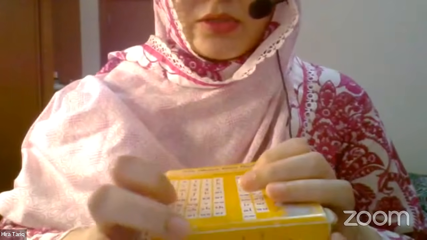Next is X, letter X. Hold your hand as if you are holding a camera and say X, X, X. X is the combination of K and S together. So K sound and S sound come together to make X. For example, six. For example, mix. For example, tax. Okay? So this is done.